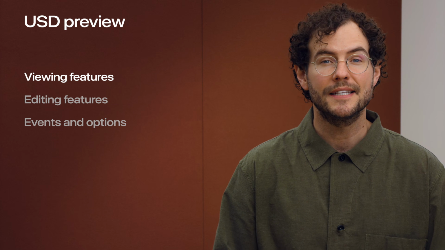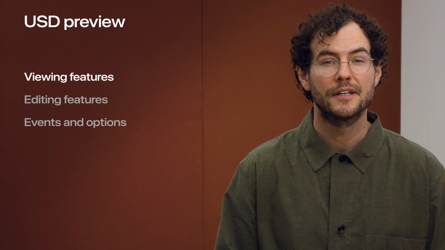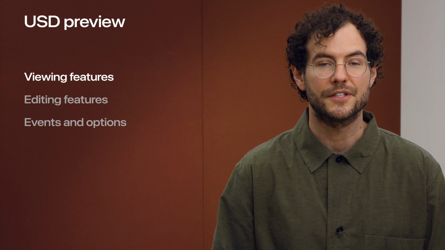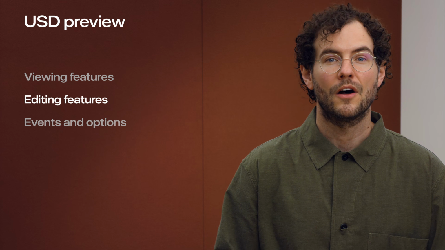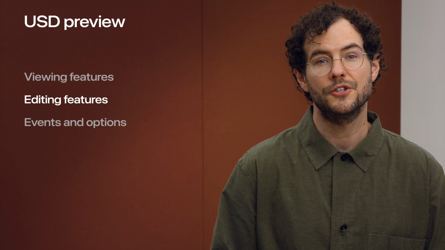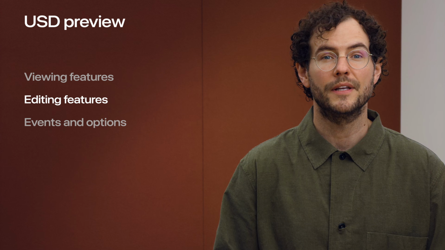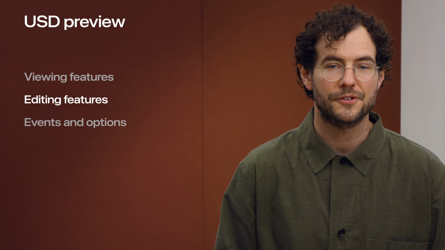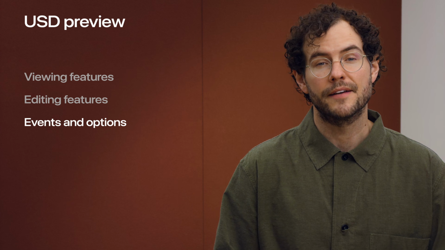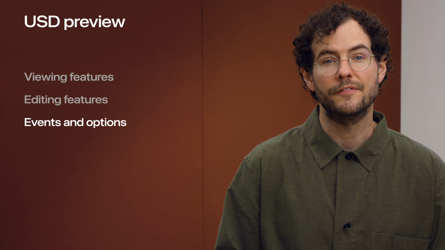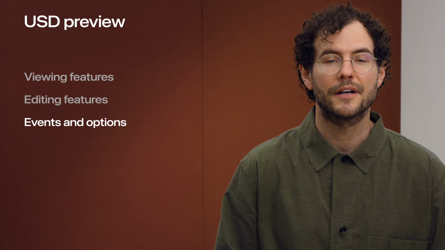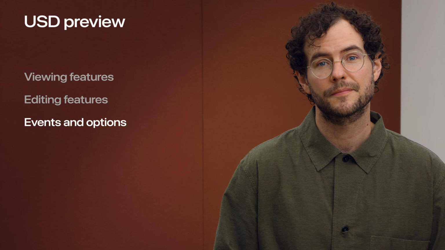I'll go over how easy it is to set up a USD preview session and start navigating a 3D scene, looking through cameras and applying material overrides. I'll then cover how to edit content and how people can interact and make changes to USD on visionOS, including adding annotations and moving objects around. Last, I'll go over the events and observable properties of a spatial preview session, including events for animation playback and session synchronization progress, and how to customize the features available in a session.